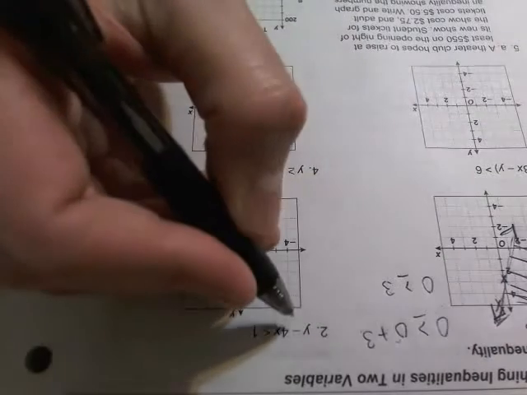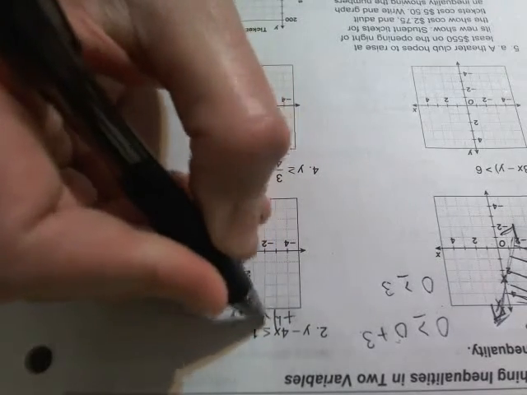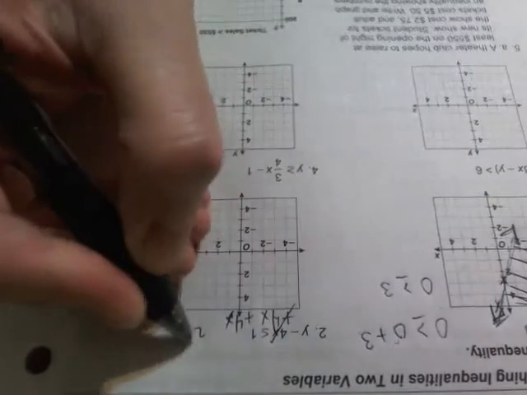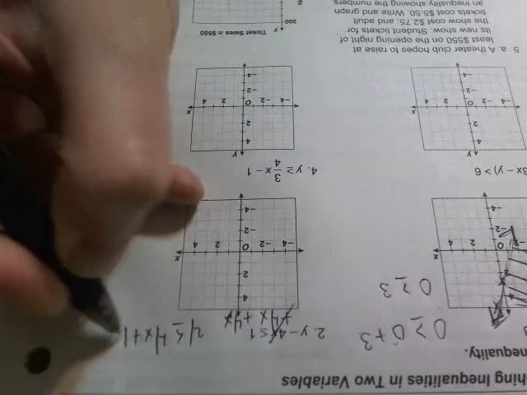Now, number 2 is not quite in slope-intercept form, but we can make it into slope-intercept form and work with it, or we can do the intercepts method. It doesn't really matter. I'm going to change it over by adding 4x to both sides here. And when I do that, I get y is less than or equal to 4x plus 1. As you can see, now that's slope-intercept form-like. It's not exactly slope-intercept form because it's not an equation, but we graph it the same way.